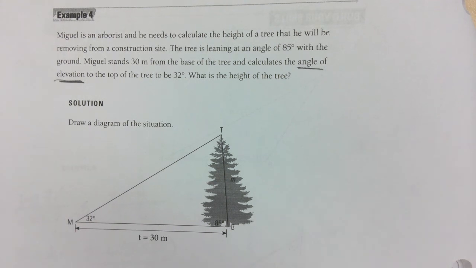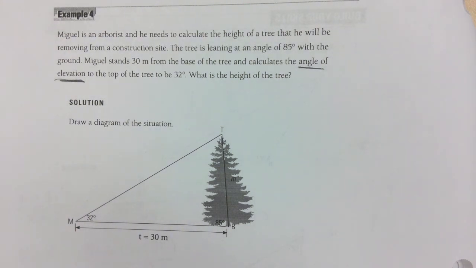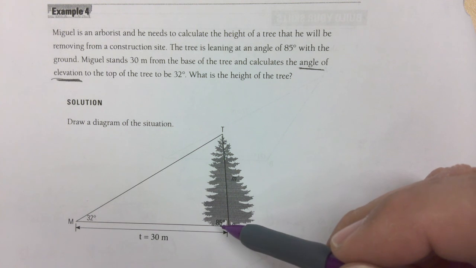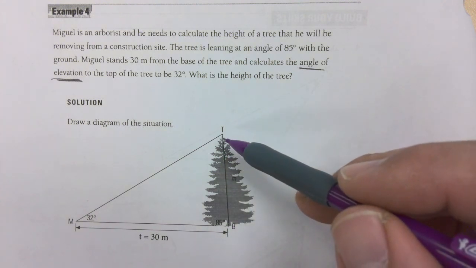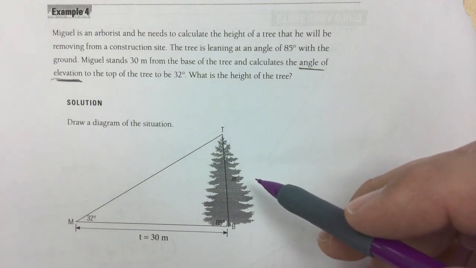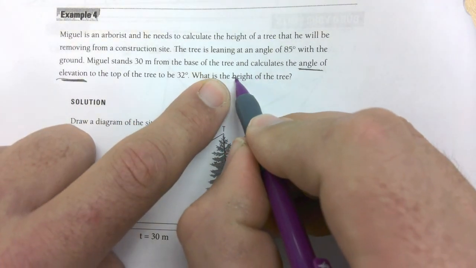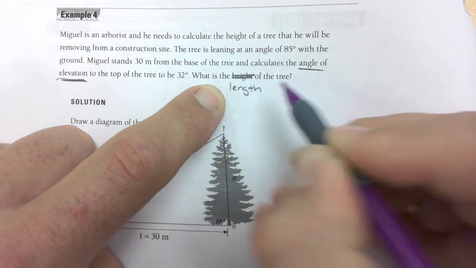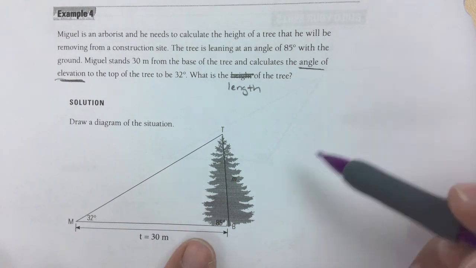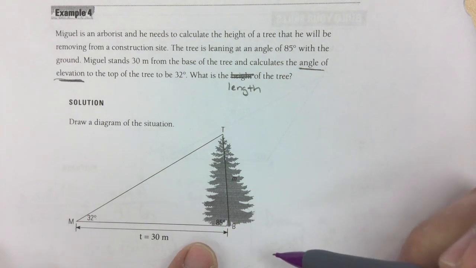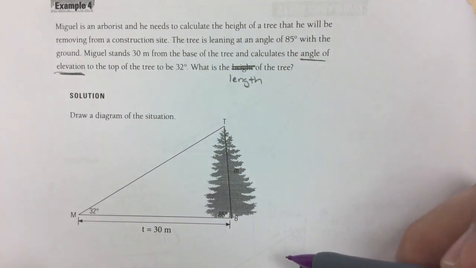Okay, so they want the actual height of the tree. And this one is vague. Usually the height of a tree is measured at a 90 degree to the top. They should have said what's the length of the tree, not the height. So I will ask you to change that, because the height is still measured straight down to a 90. It would not be at an 85 or anything else. It would be at a 90.